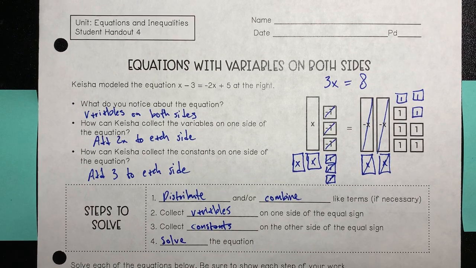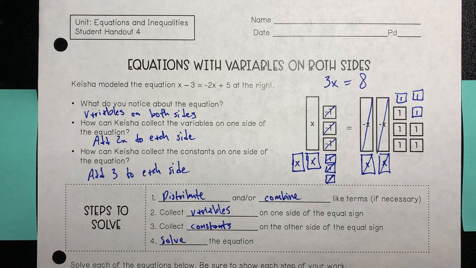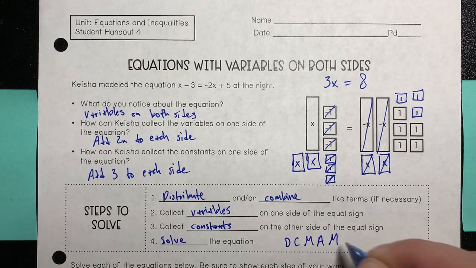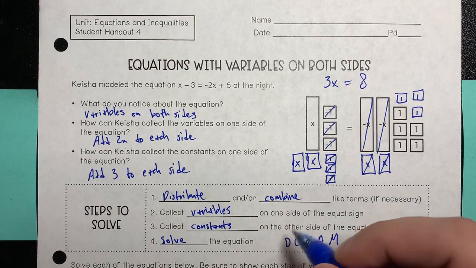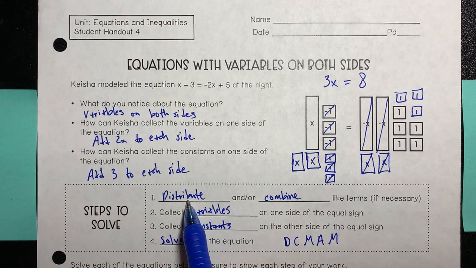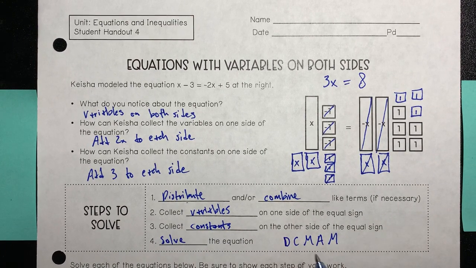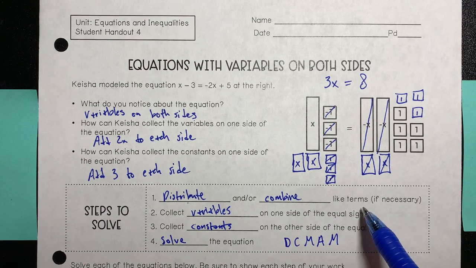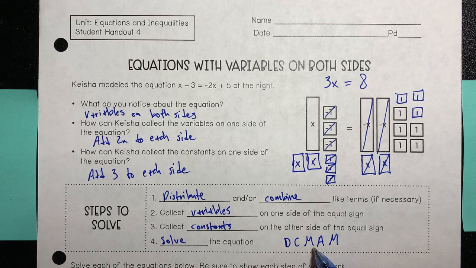Something that Miss Blackwell wanted me to go over with you guys is what we like to say: don't call me at midnight. And what this stands for is D means to distribute. All right, this is our first step. So D would be to distribute. C, we then combine our like terms. This M stands for move our variables.